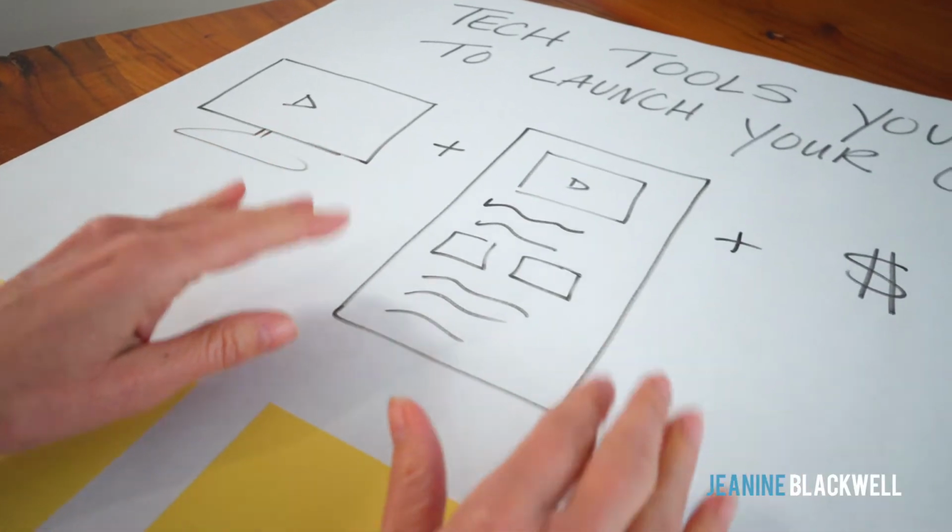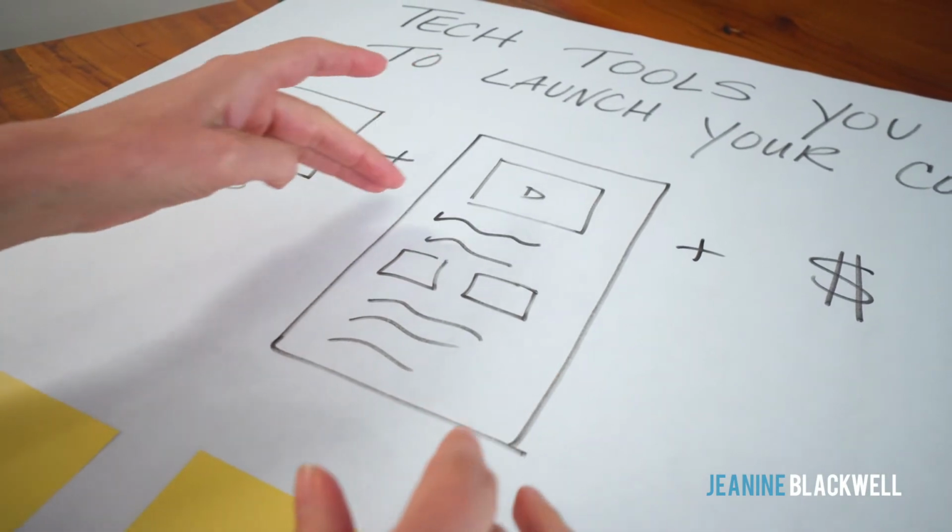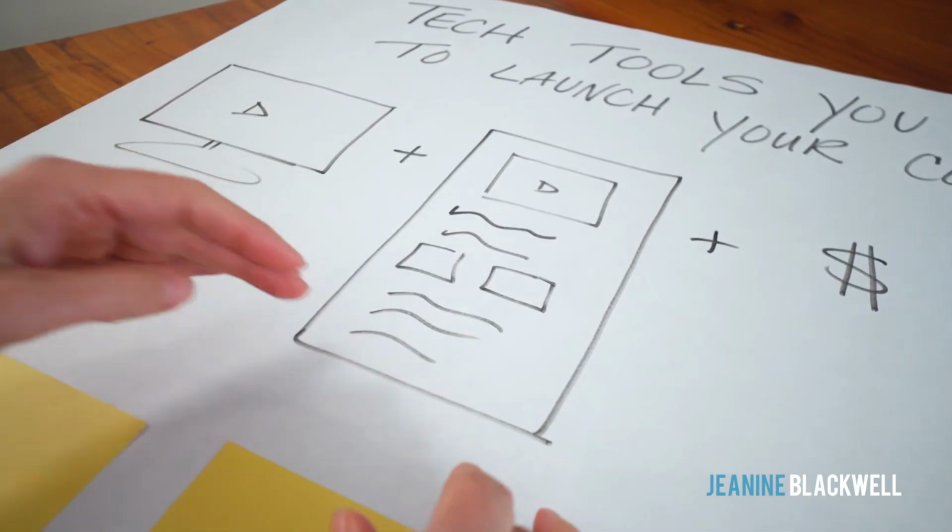The second thing that you're going to need, because you're launching your program, is you're going to have to describe it so that you can sell it, right? And we typically call that a sales page. You need a way to create an information page that people can go to, find out all about the program so that they can say yes and sign up.